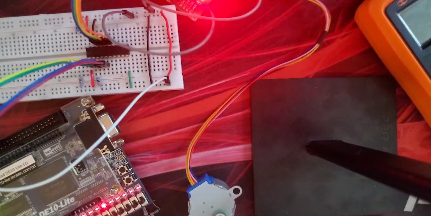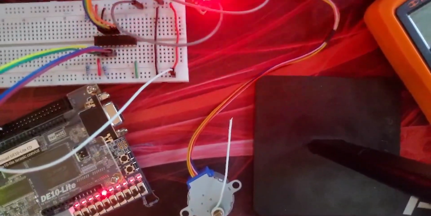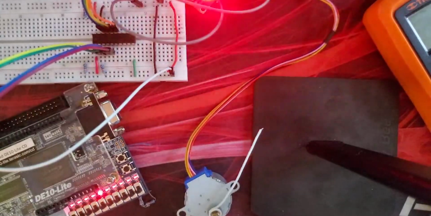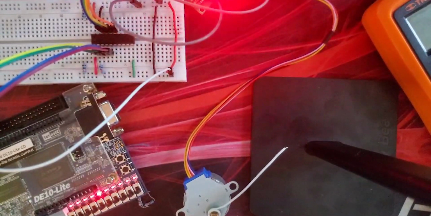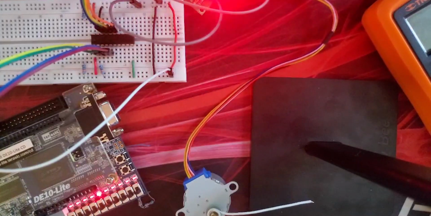Hi everyone, today we're going to see the step motor with the FPGA University program. We have the step motor with a driver there, and we're using a 245 buffer so that the 3 volts, well, is to keep the FPGA safe, right?